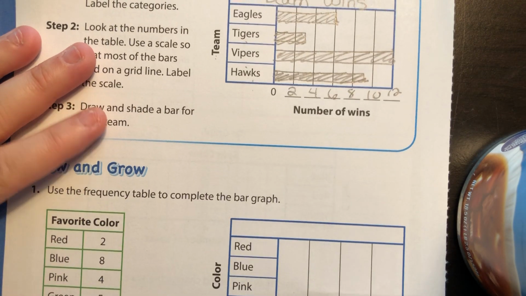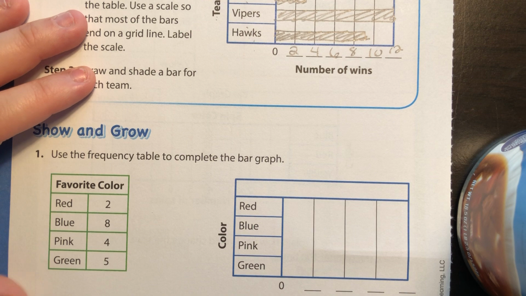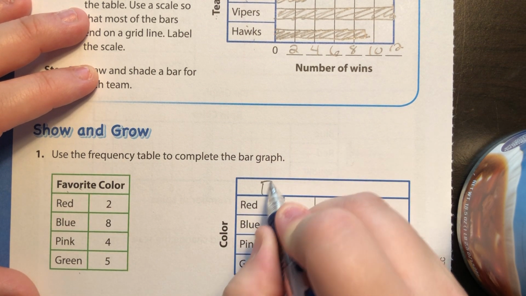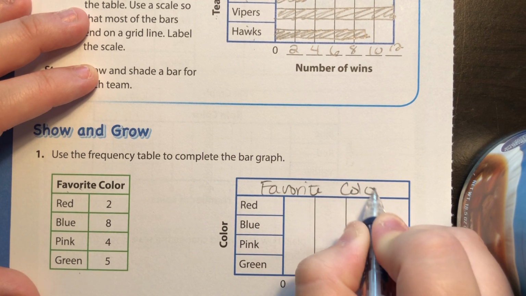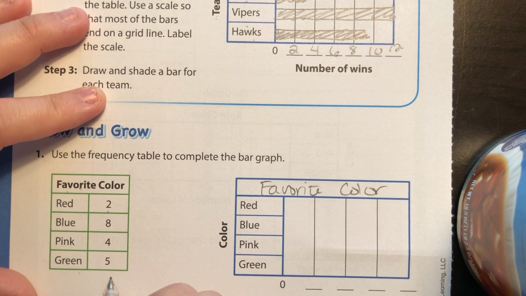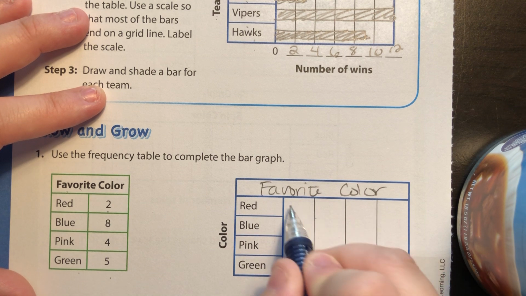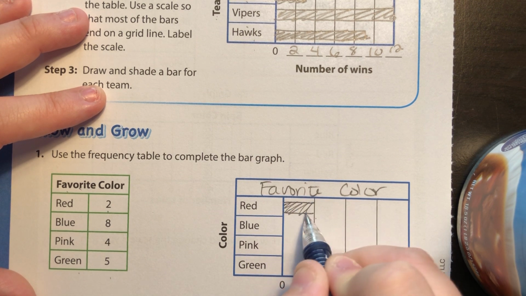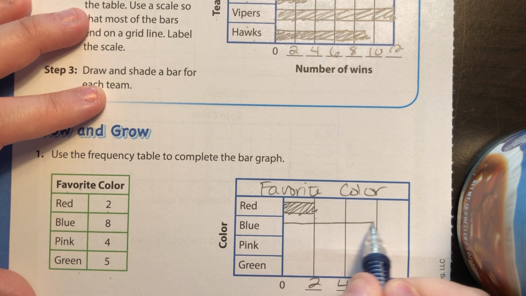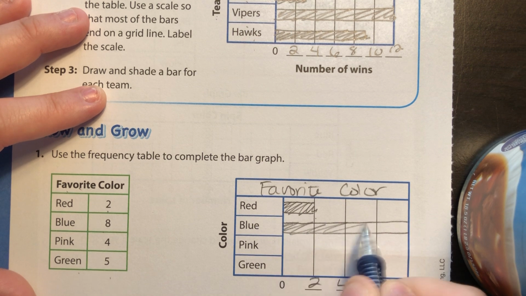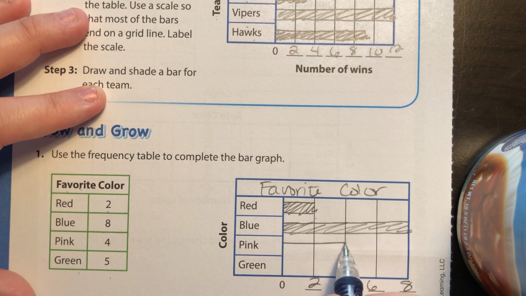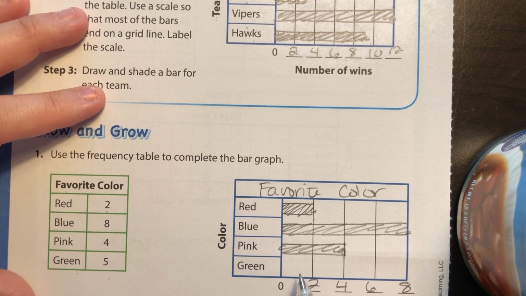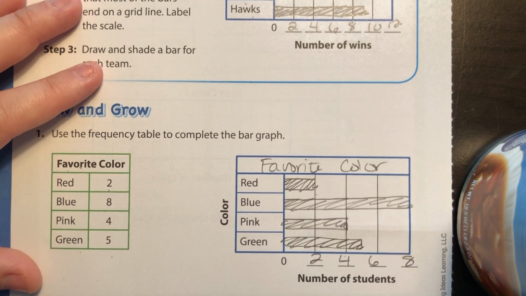So let's go over here and do it again. It says, use the frequency table to complete the bar graph. Cool. So favorite color. We're going to put title right here. Favorite color. Red got 2 votes, so it looks like I can count by 2 again. So 2, 4, 6, 8. Red got 2 votes. So red's going to go up to that first line. Blue got 8 votes, so it's going to go all the way to the end. That would have been my vote. My favorite color is blue. Right here. Pink got 4 votes, so it's going to stop at the 4 line. See, 4. And green got 5 votes, which exists between 4 and 6. So it's going to go to the middle of the 4 and 6. Ta-da! All right.